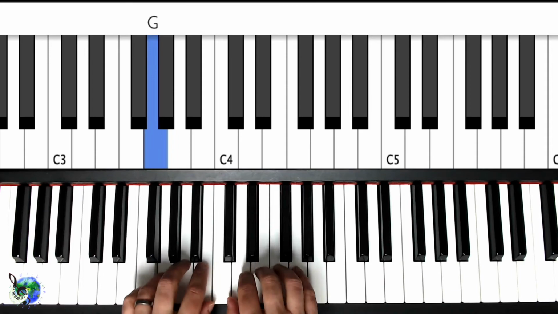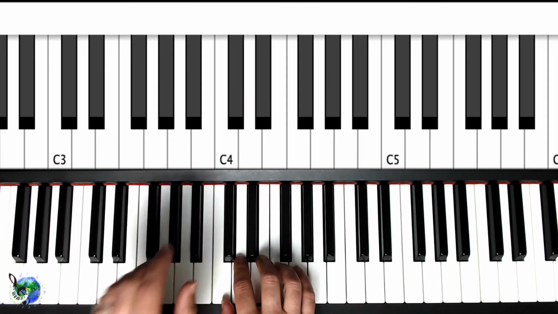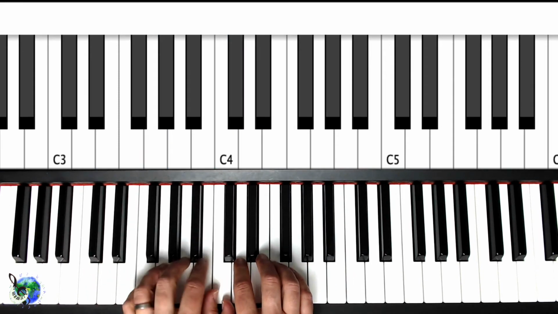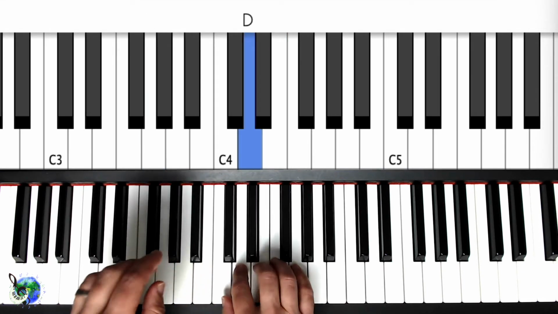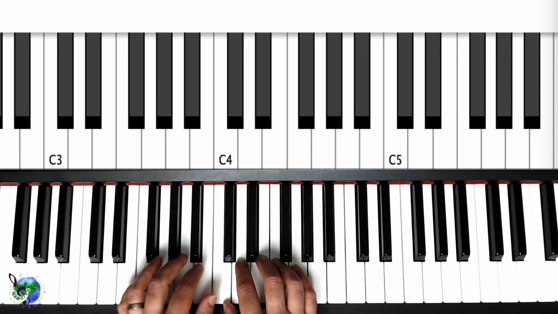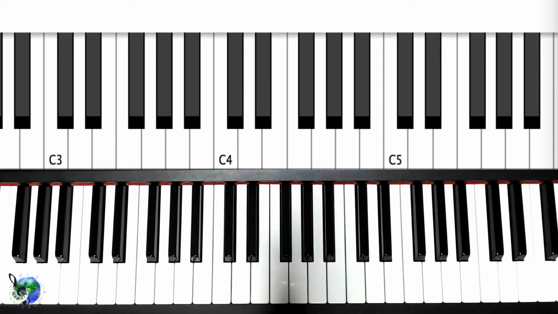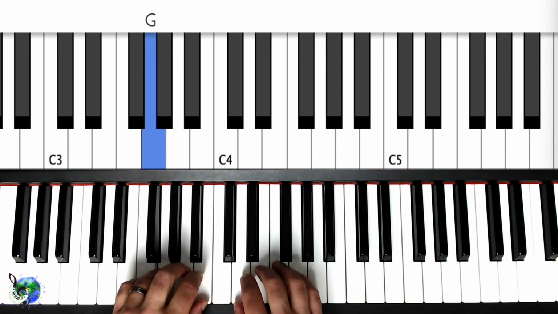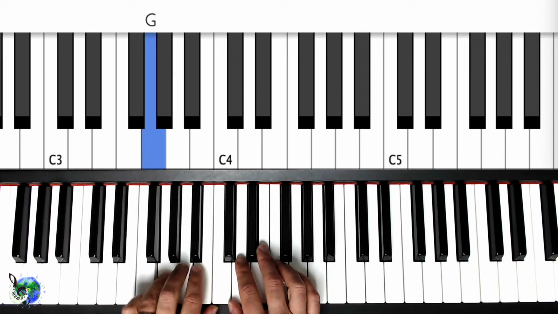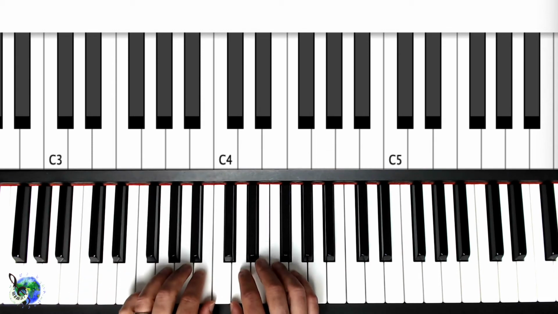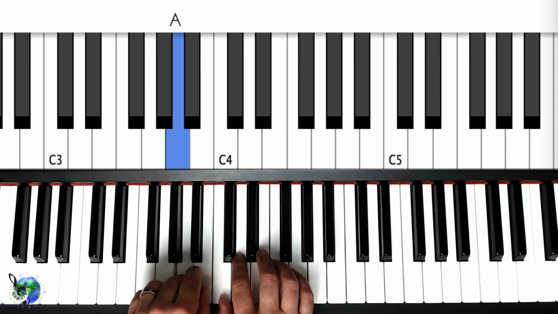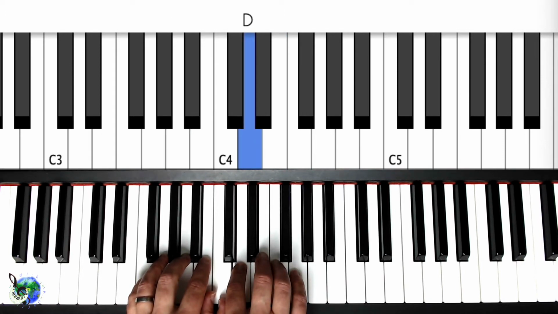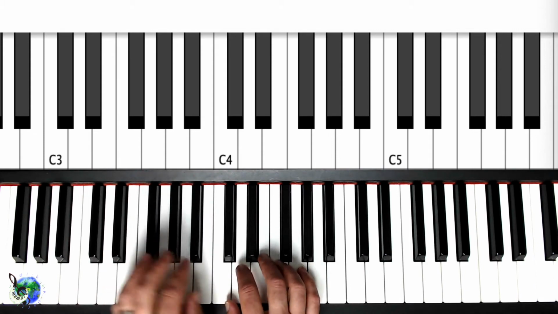The first mini section is exactly the same as what I just went over. The second mini section is also the same. So far we're playing the exact same thing as what we just went over. So mini section 1 of this last part is G, E, D, C, G. Second mini section is G, E, D, C, A. The next part is, so this is where it starts to change just a little bit.